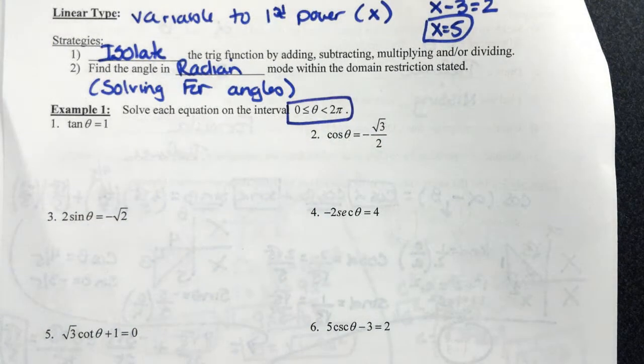Technically, ladies and gentlemen, every trig equation will have infinite solutions. Because we talked about when we first started, we can go from 0 to 2 pi. We could go finding solutions from 0 to 4 pi, 0 to 6 pi, 0 to 100 pi. So that's why they're always going to give you a particular domain to put your solutions. And typically it's from 0 to 2 pi.